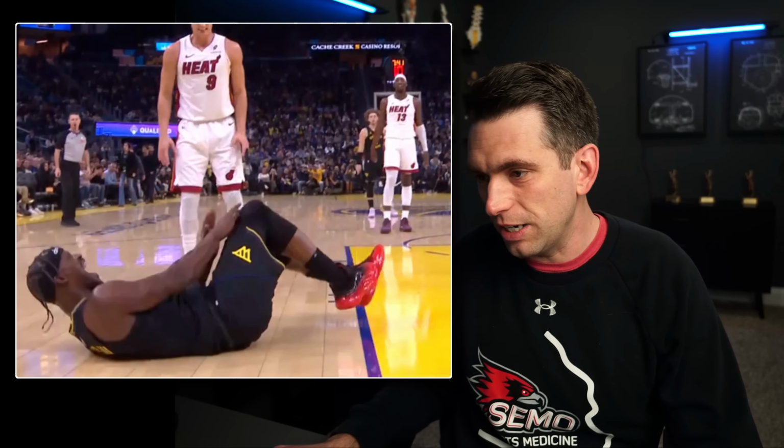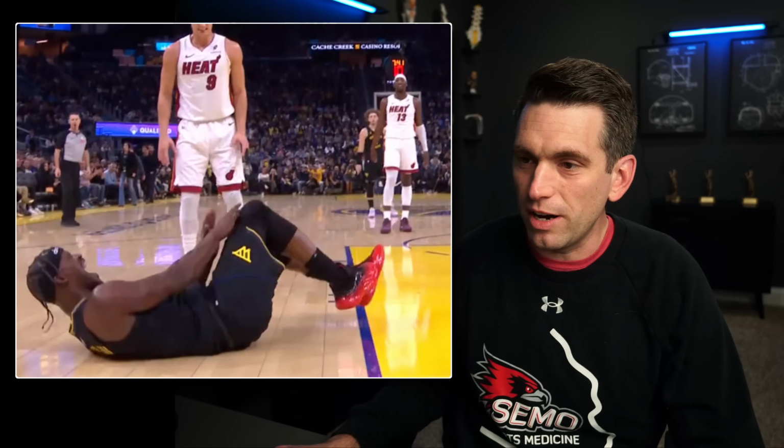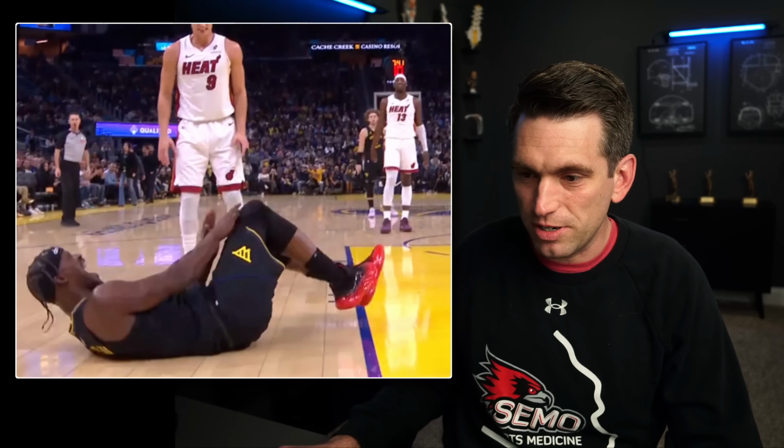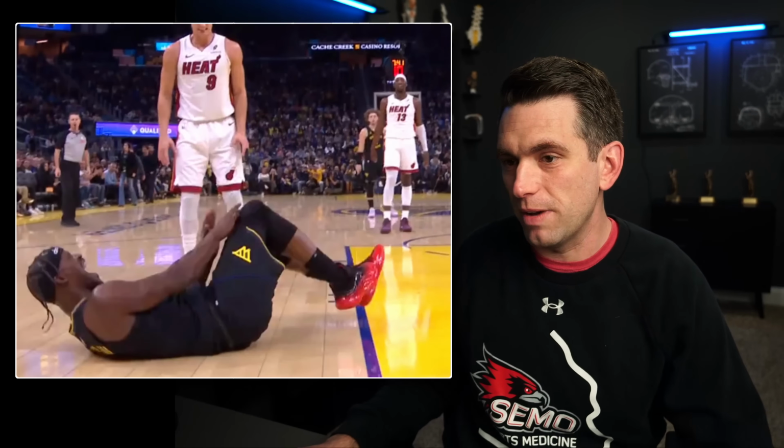So I wouldn't be worried about the urgency. Often in these high-level athletes and just any good quality MRI scanner, if you get an MRI right away, you're going to be able to see these big significant injuries. And so that's nothing that I would be concerned about at all.